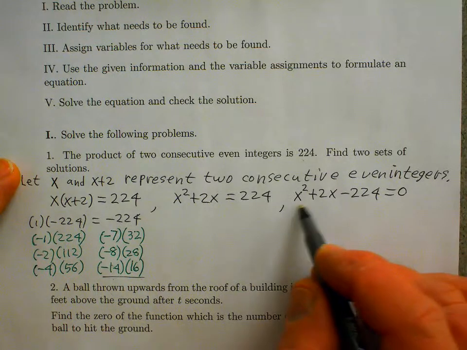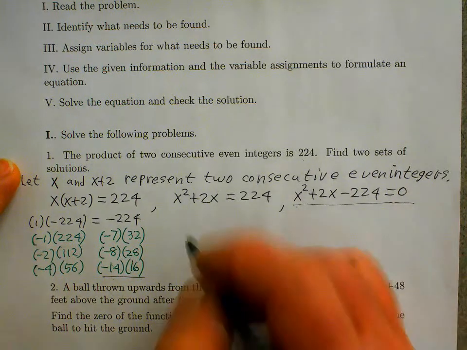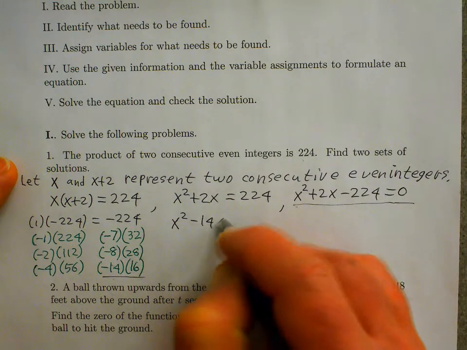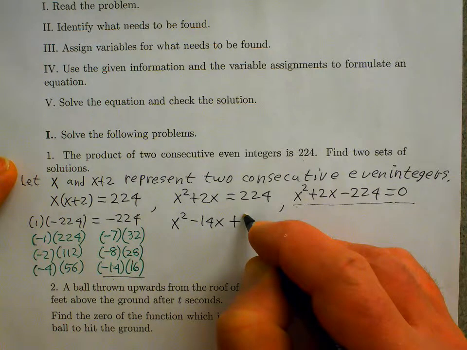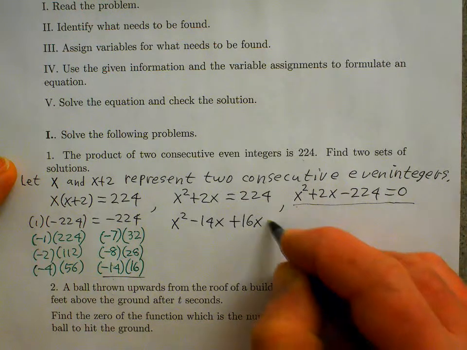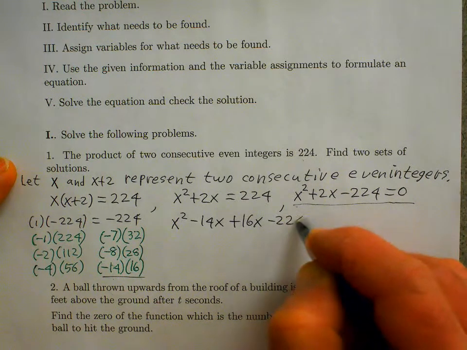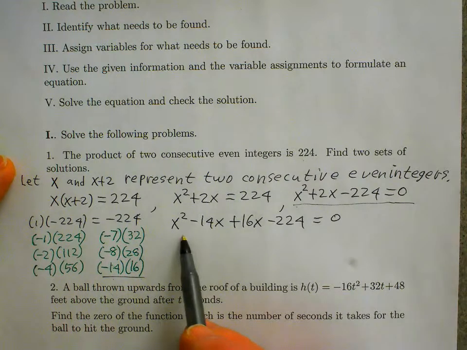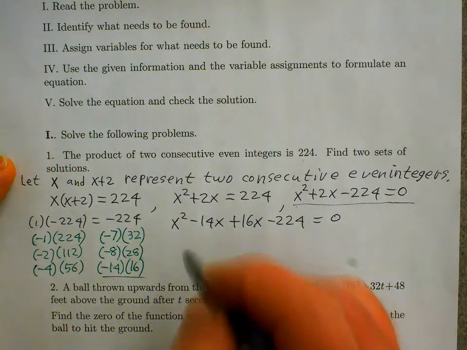So we transform the trinomial into a quadrinomial. So we have x squared minus 14x plus 16x minus 224 equals 0. And then out of the first two terms, we factor out x.